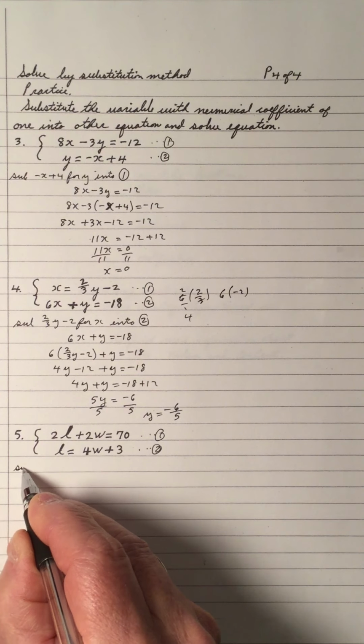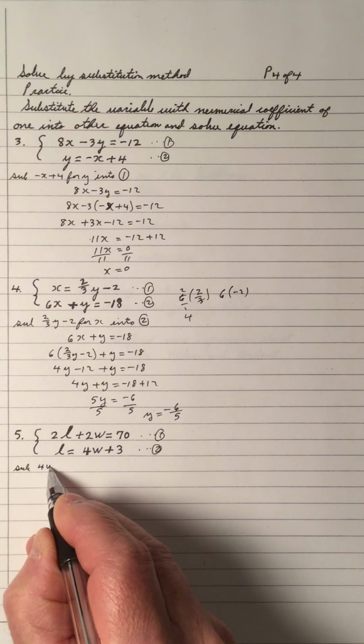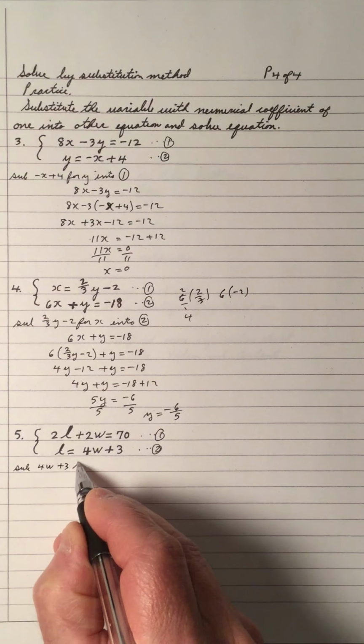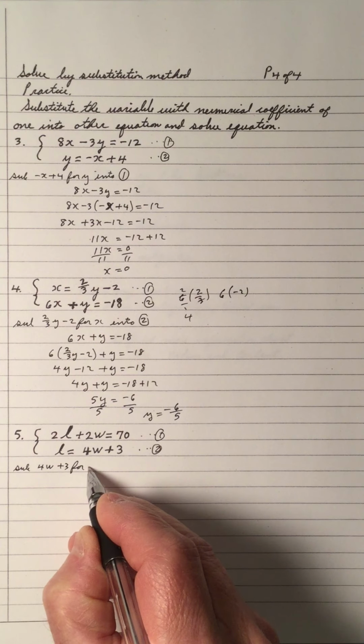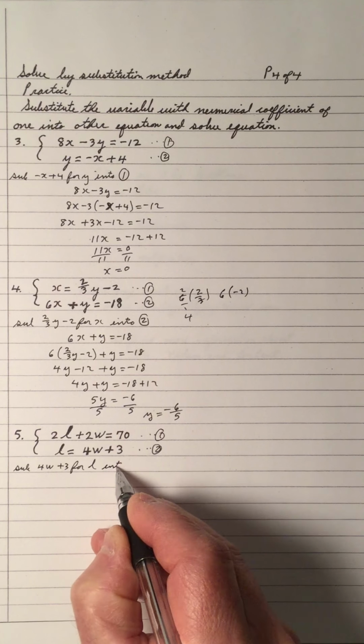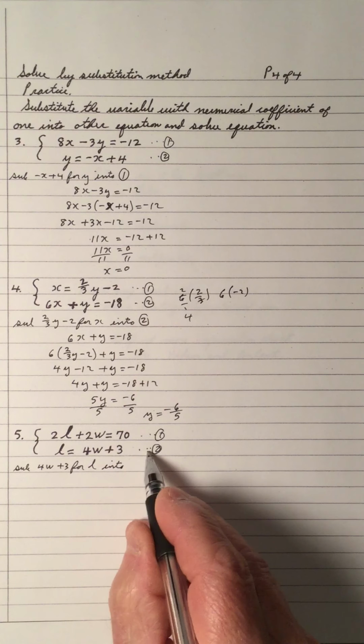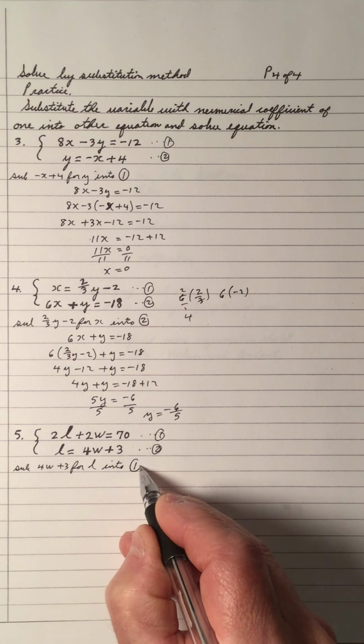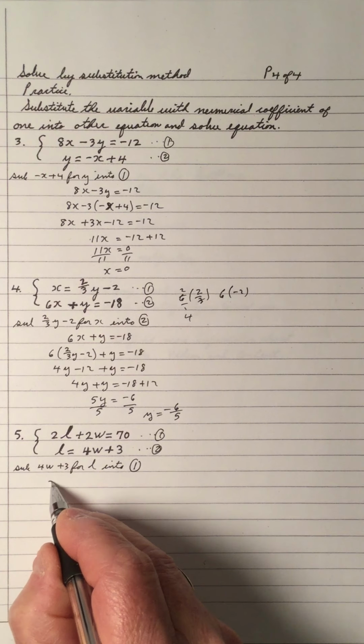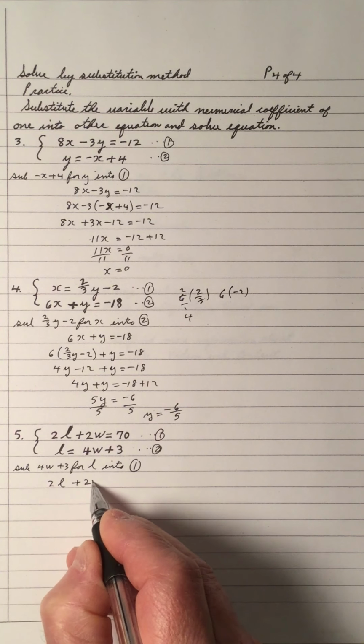So we're going to sub 4W plus 3 for L into. So number 2 is solved. We're going to sub it into number 1. So 2L plus 2W.